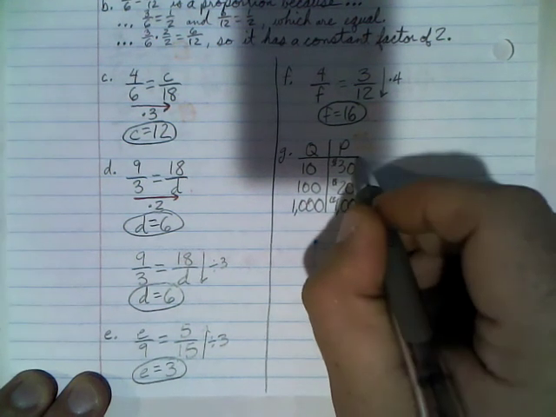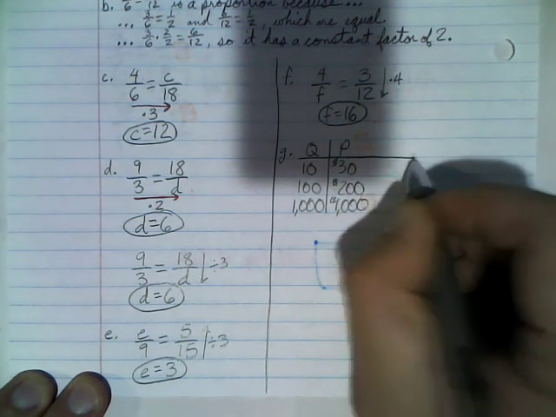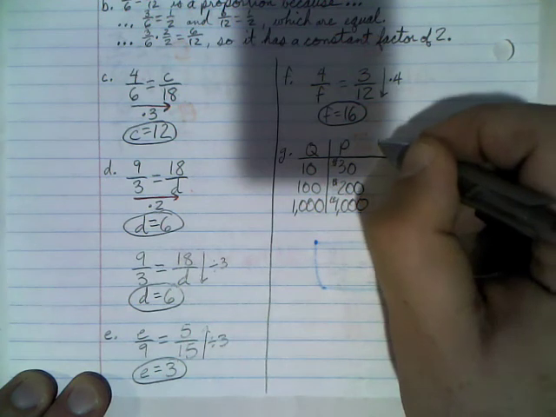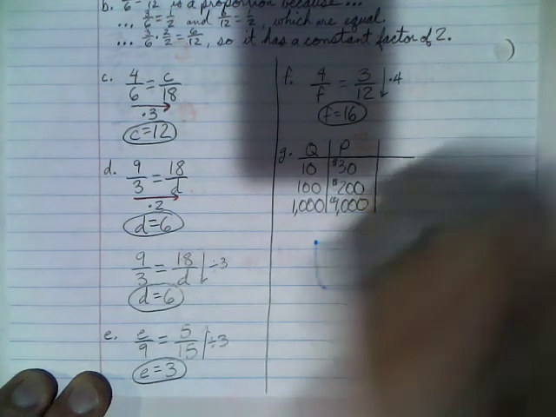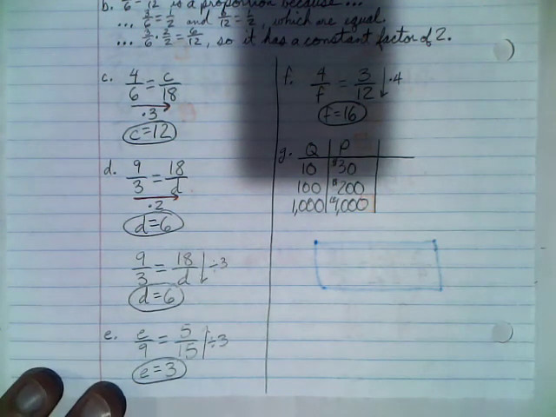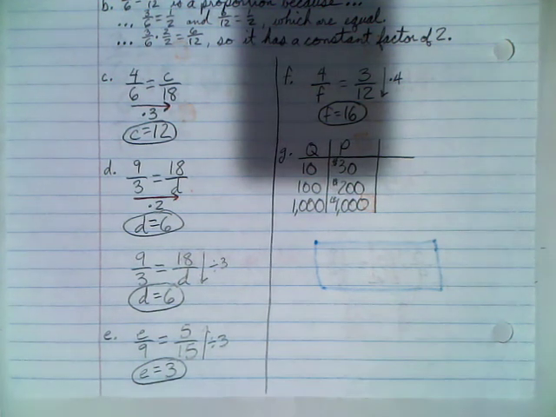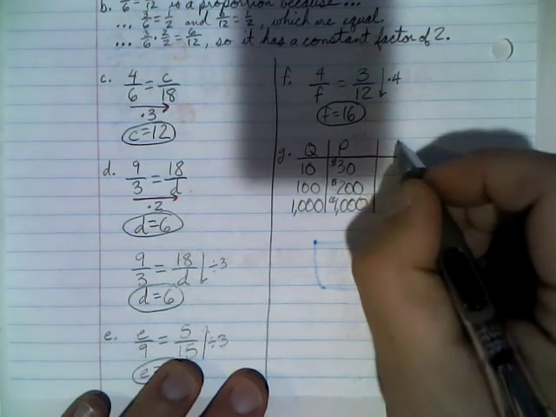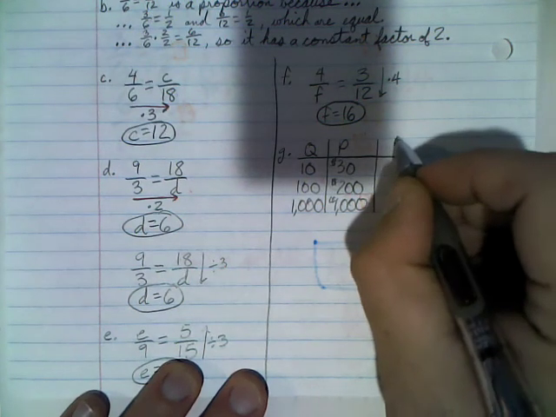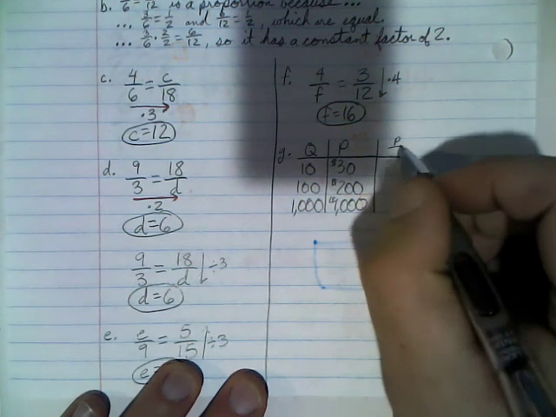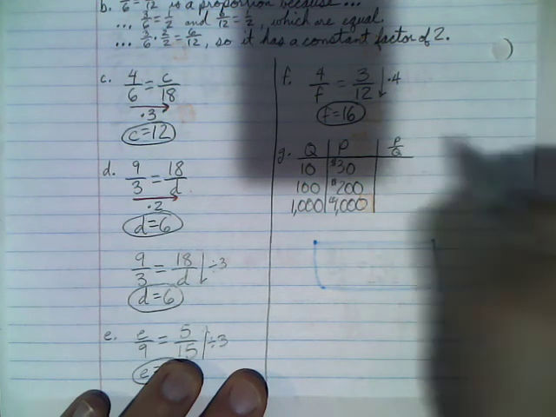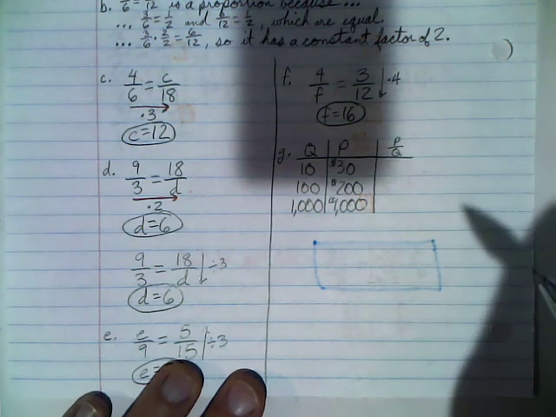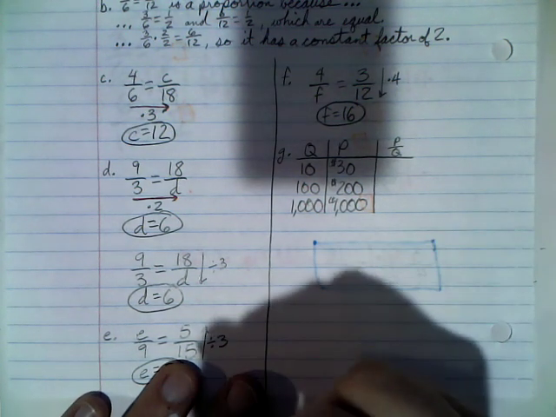Since it's asking if this is proportional, I'm going to add one more column. In this column, I'm going to make a ratio out of everything. I'm going to put the price over the quantity. That's going to be my ratio, the price to the quantity.